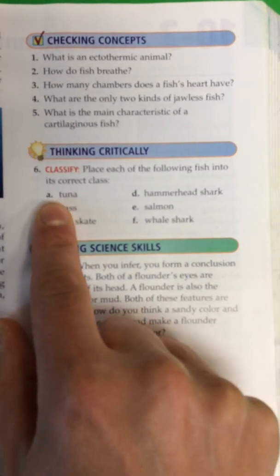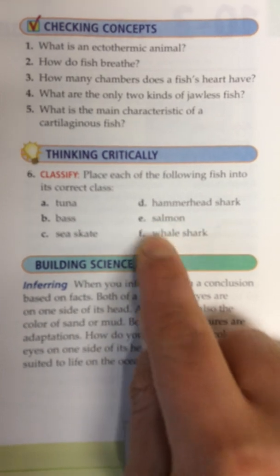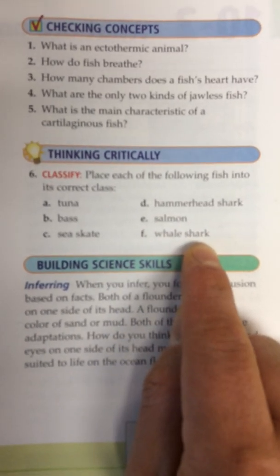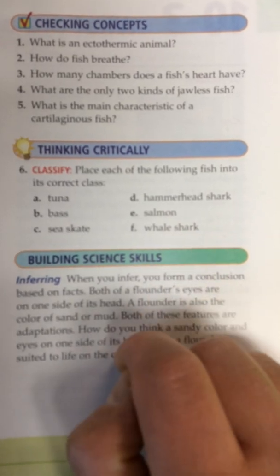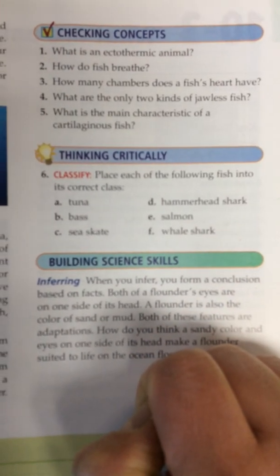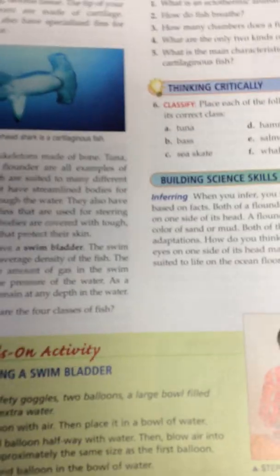So A is tuna, B is bass, C is sea skate, D is hammerhead shark, E is salmon, and F is whale shark. So for these, I would allow you to make a list and not writing complete sentences. That is all we have for pages 230 and 231 and questions 1 through 6 on page 231. Please write these in complete sentences in your science notebook, and best of luck to you.